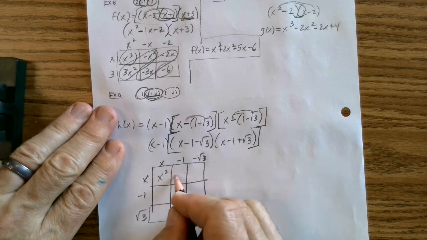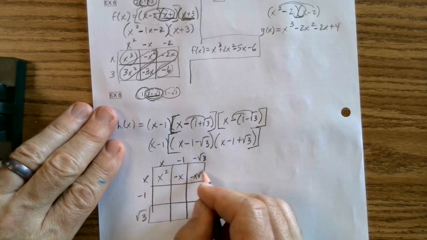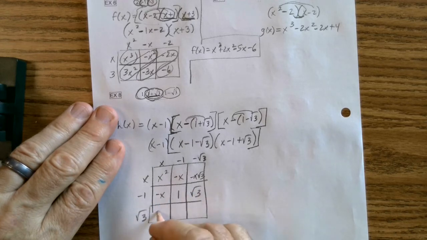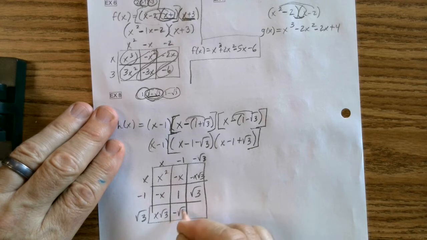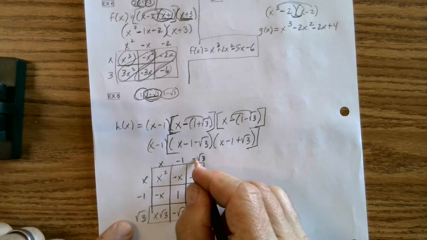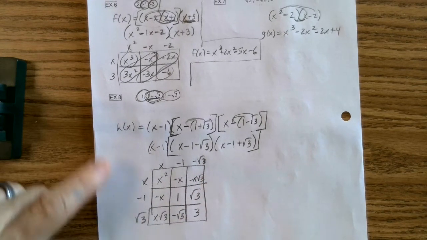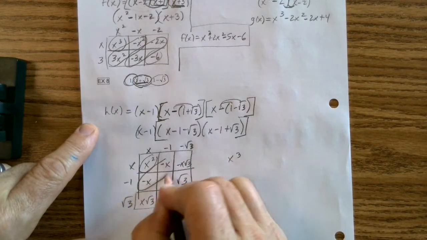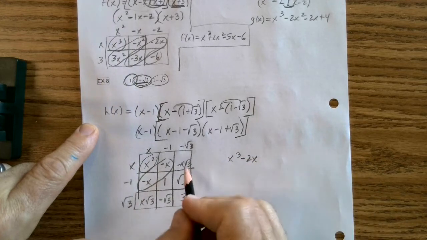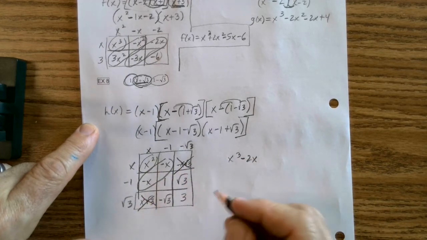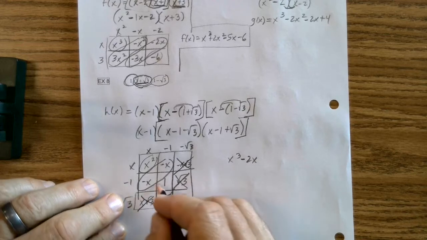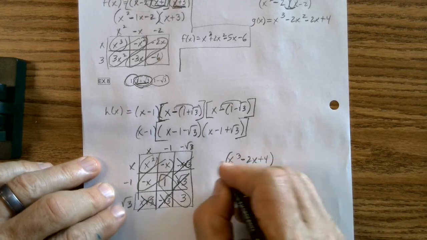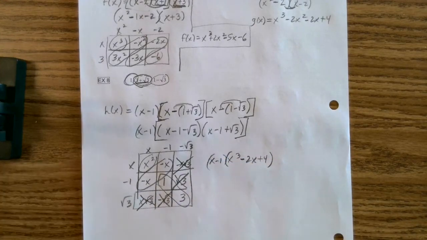So that's x squared, negative x square root of 3. Negative x plus 1, positive square root of 3. x square root of 3, negative square root of 3. Negative times a positive is negative. So roots fly off 3. Now I go looking for some like terms. So that'd be x cubed minus 2x. Look at these. They cancel. And then these cancel. And then 3 and 1 gives me 4. And I still have to multiply that by x minus 1.